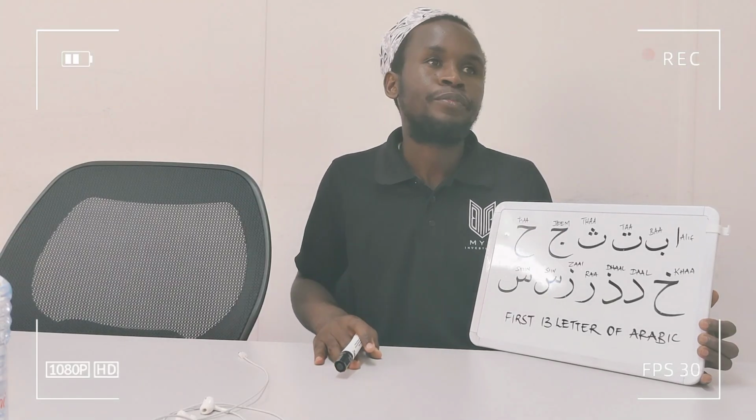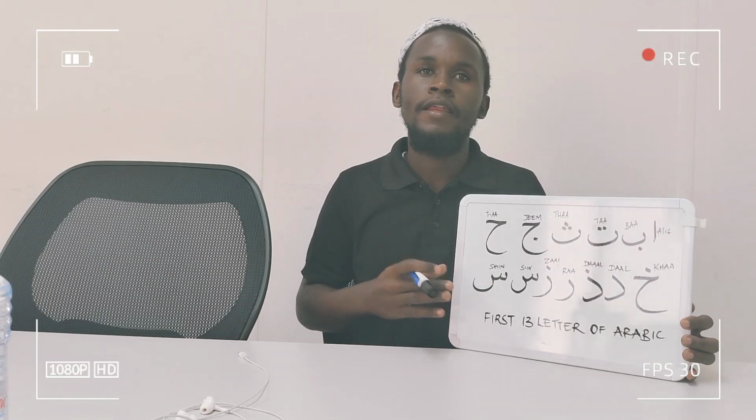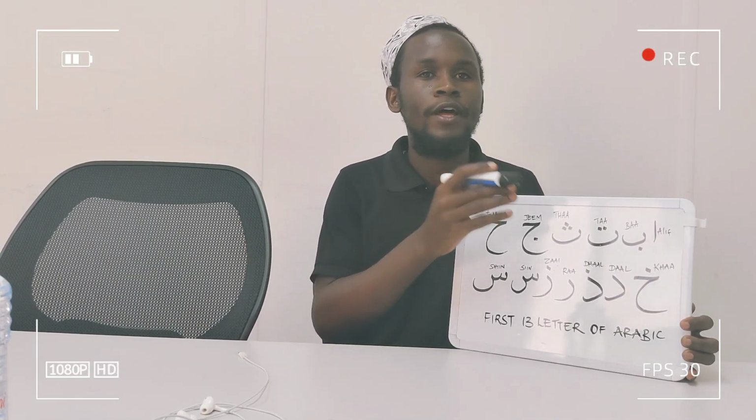These are the 13 letters. They are 28, but we are saying 13 at first in this part. Before we go any further, Arabic has 28 letters, and they are divided into two: Ash-Shamsiyya and Al-Qamariya, the sun letters and the moon letters, or the solar letters and the lunar letters, depending how you call it.